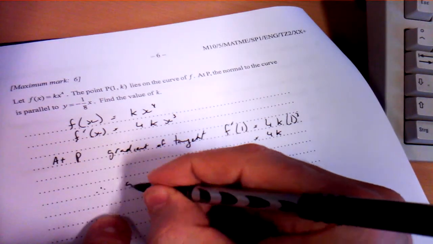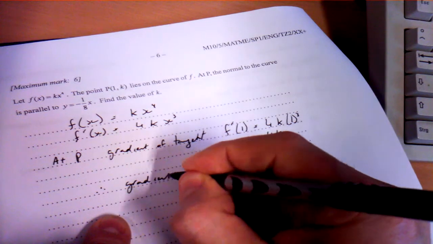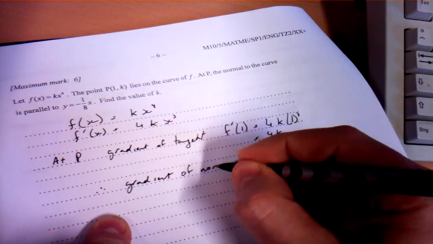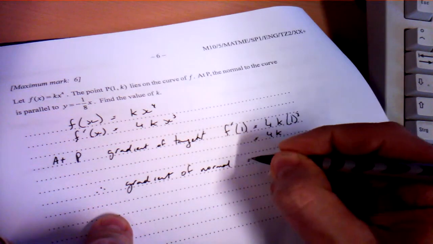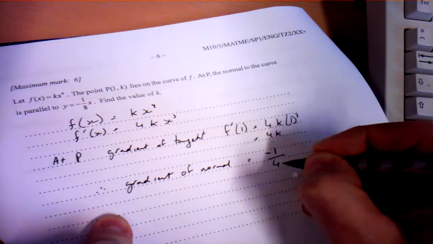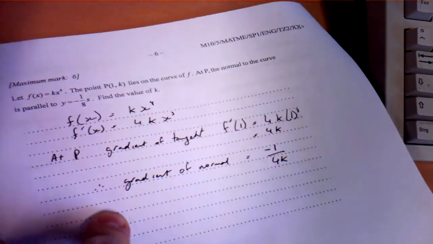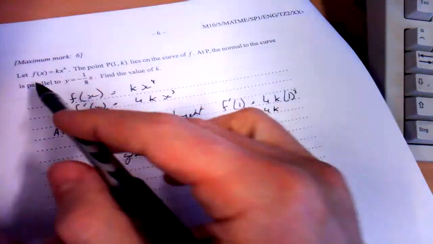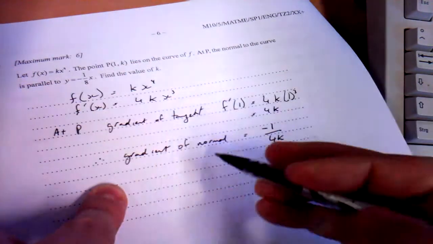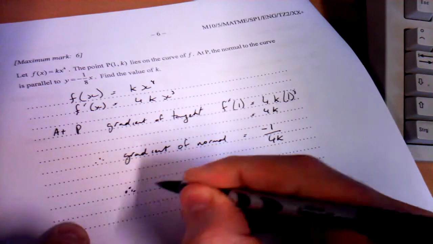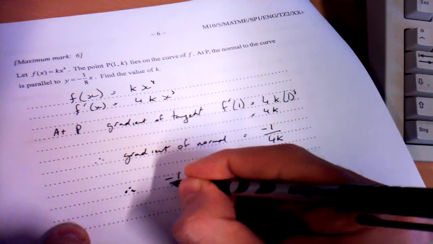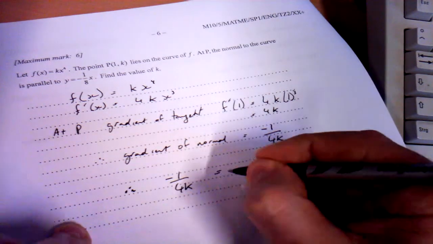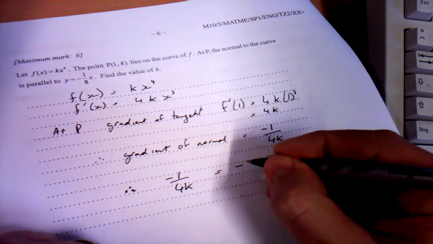Therefore, the gradient of the normal is the negative reciprocal of that. It's negative 1 over 4k. But the normal is parallel to this, so the gradient of the normal is this gradient, minus 1 over 8.